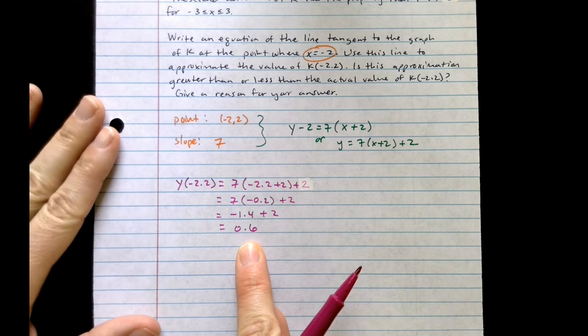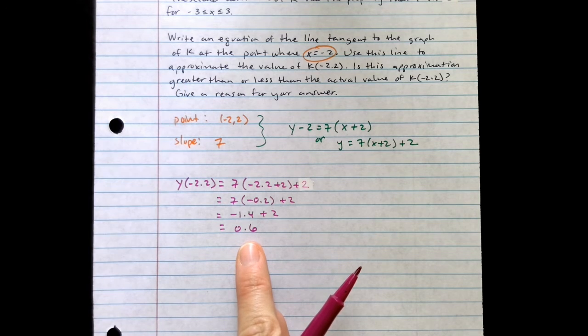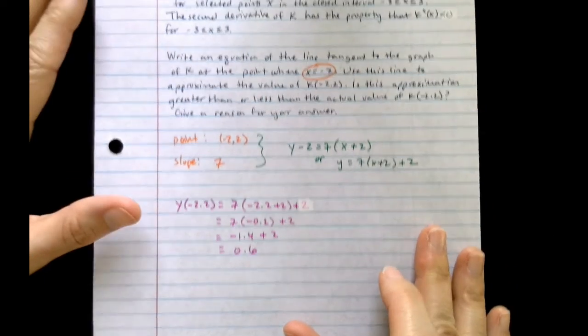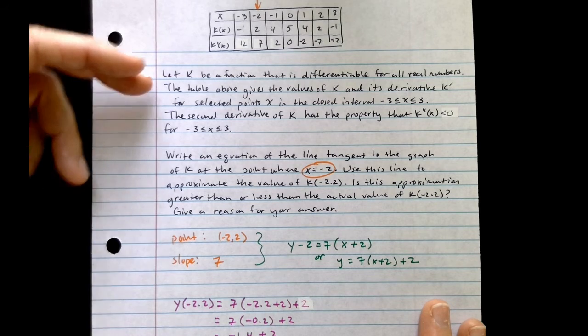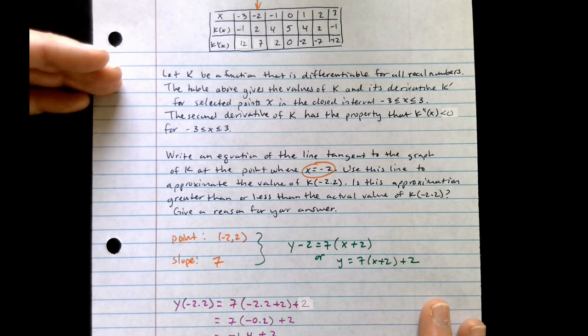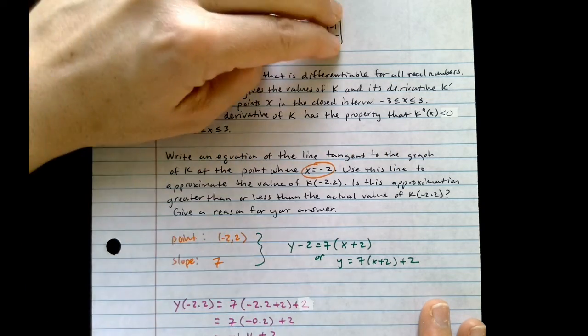Okay? Now, final part. Is this greater than or less than the actual value? We have to give a reason. Okay, let's go back to the question stem here. Let's see if we have any clues. What do we know about k? We know it's differentiable for all real numbers. Okay, so that means it's continuous as well. We have particular values of it from the interval from -3 to 3.